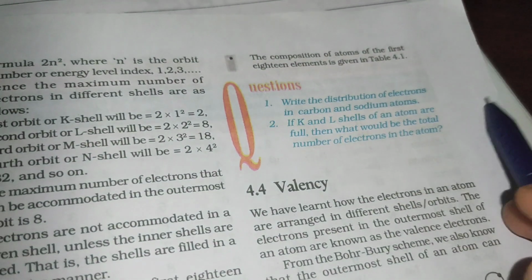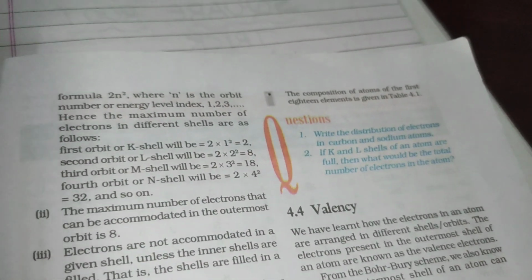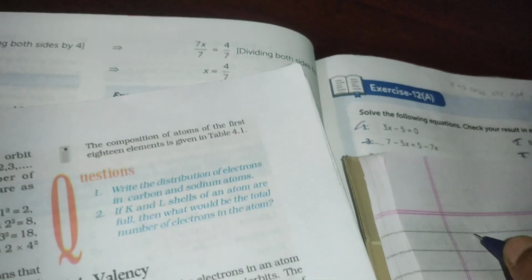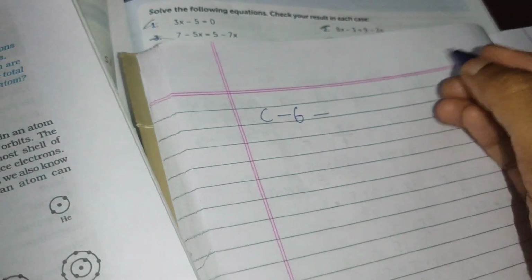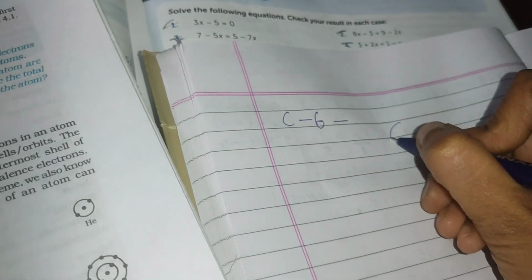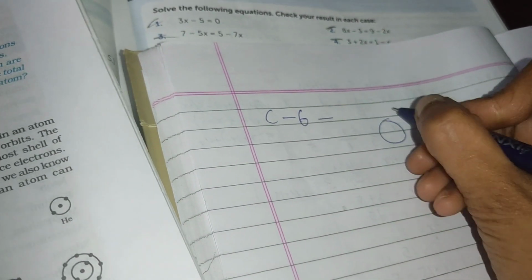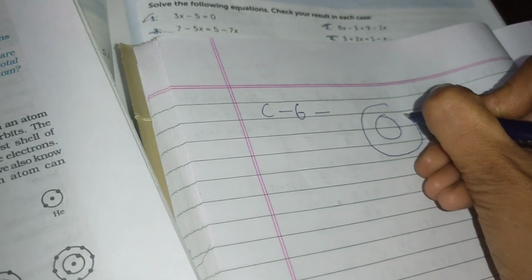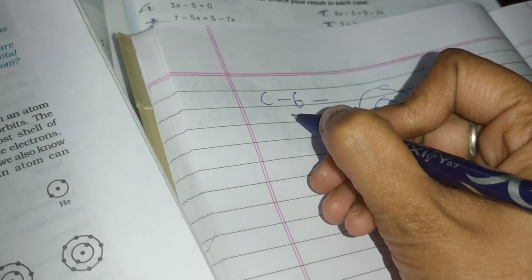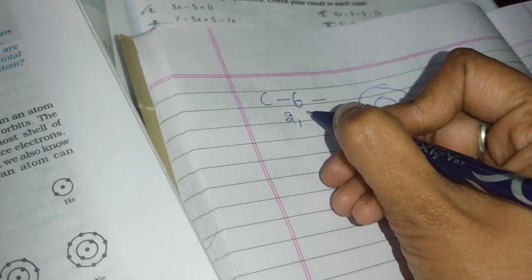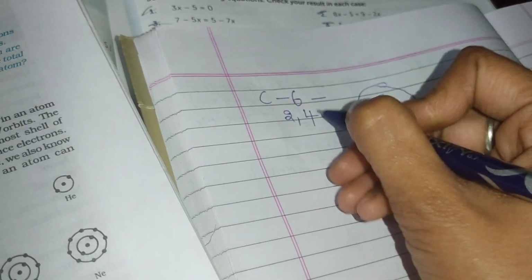Next, write the distribution of electrons in carbon and sodium atoms, they told. So what is the carbon atom? The atomic number of carbon is 6, so 6 electrons should be there. First shell K, second shell L. So first we write the K shell maximum is 2 and the L shell is 4, because 2 plus 4 is 6.